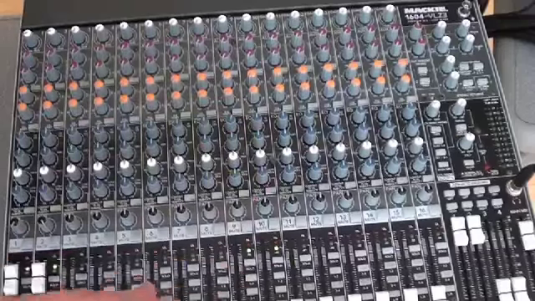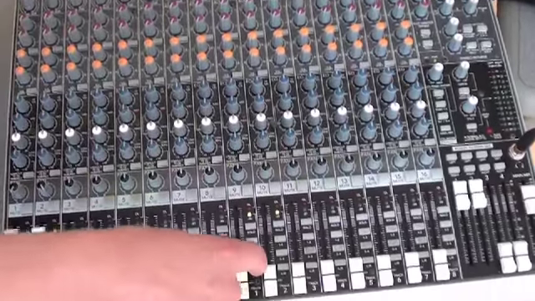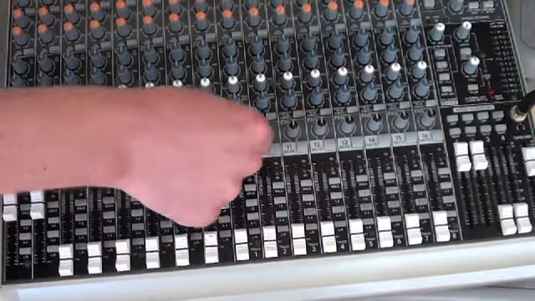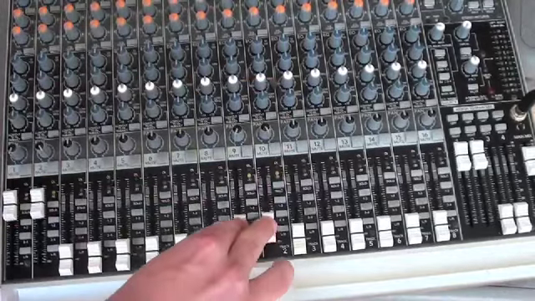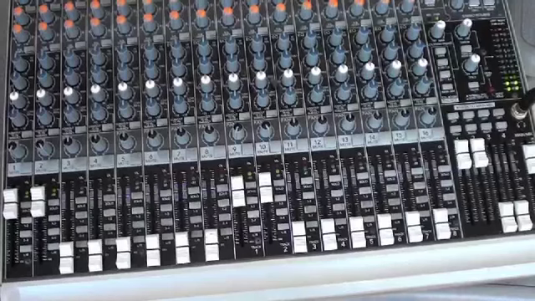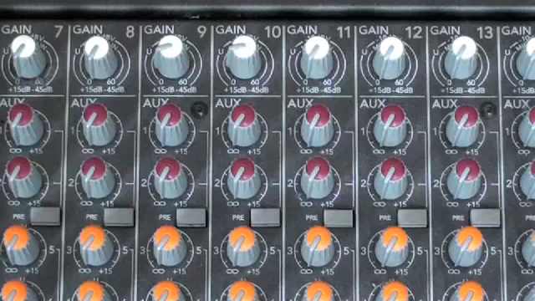So now, since this is our monitor section, we want to send this directly into the main mix. So at the very bottom, you have that LR button. That's going to assign the channels to the main mix. You want to pan channel 9 to the left, channel 10 to the right. Pull our faders up, and now we should have some signal in our headphones. So now we've got our monitor mix set up. We've assigned everything to the main mix. We're hearing it in our headphones.